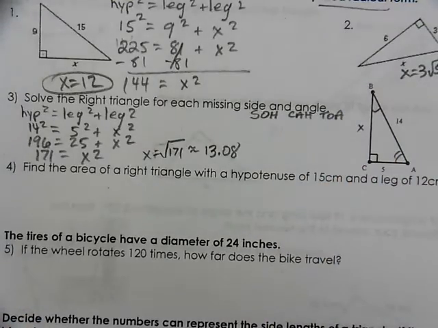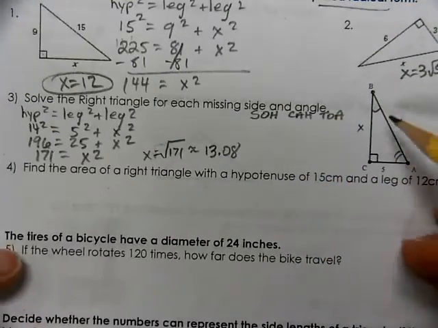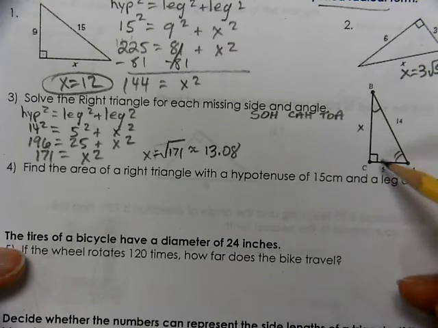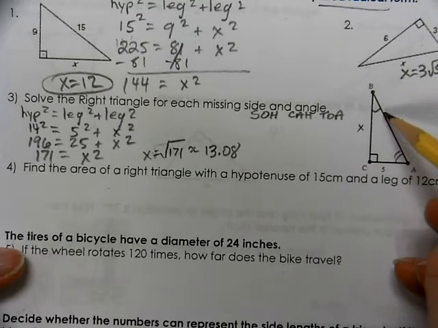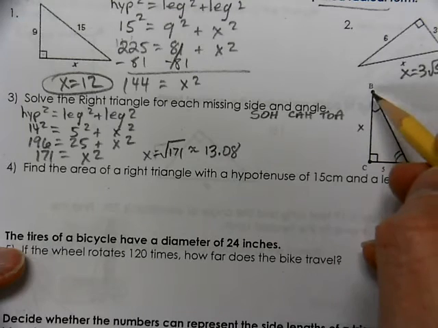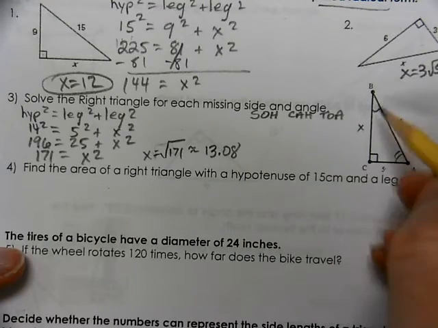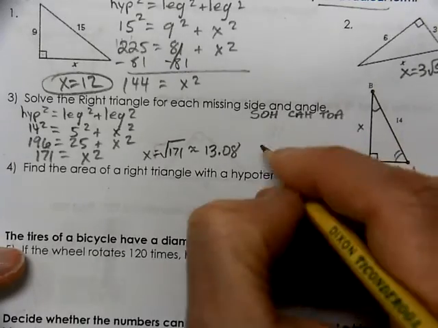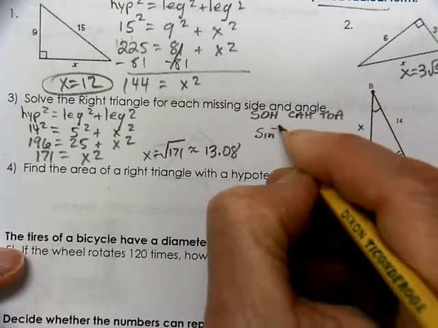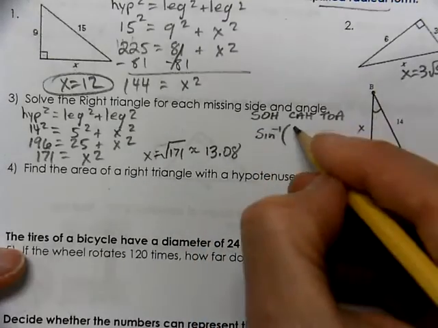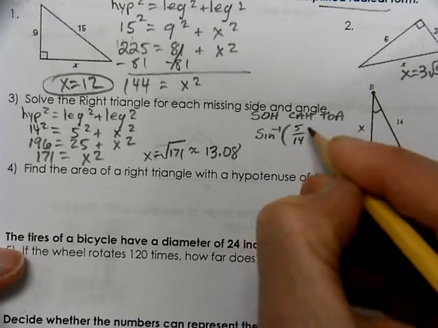So to use SOHCAHTOA, we're solving for the angle, so we're going to use the inverse. If we're going from angle B, we have opposite over hypotenuse. Those are the two numbers that we know. So we're going to use sine inverse of our 5 over 14.